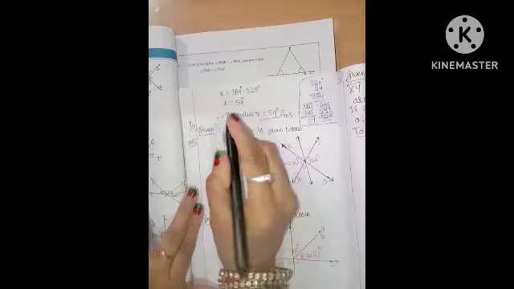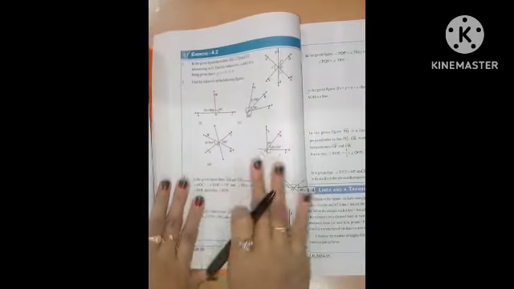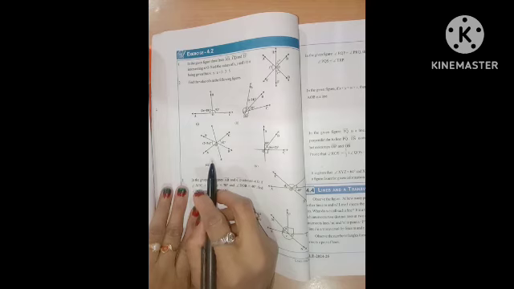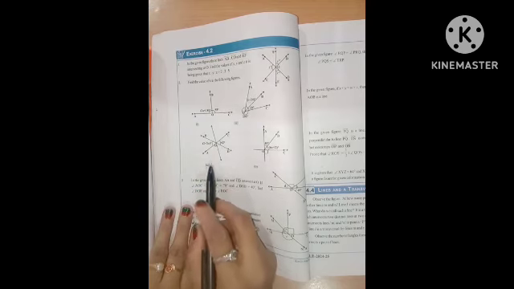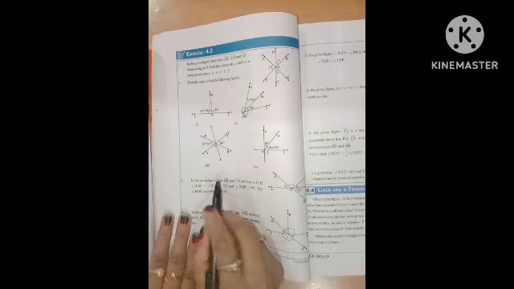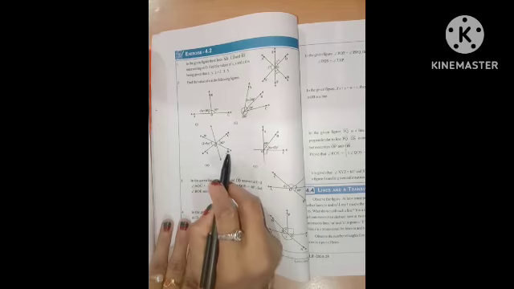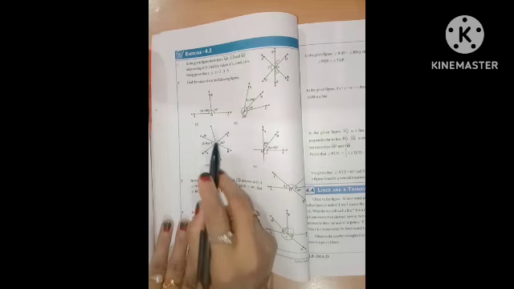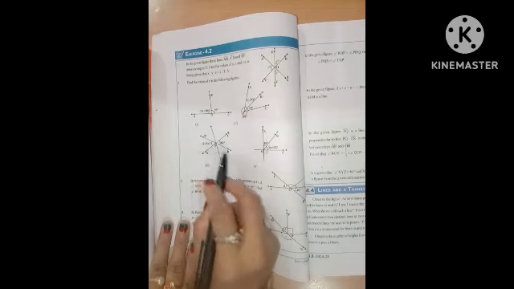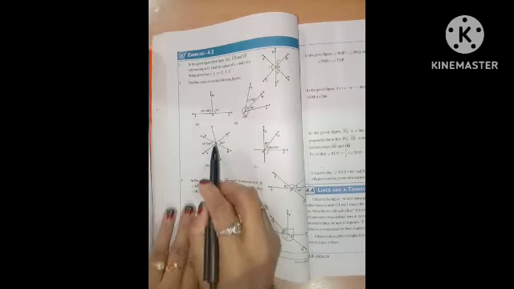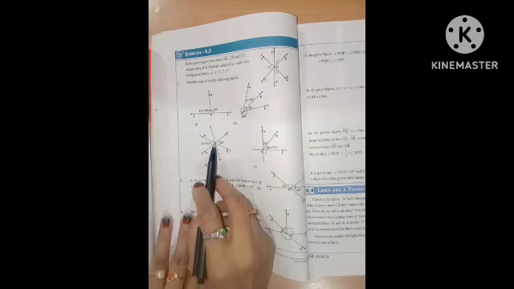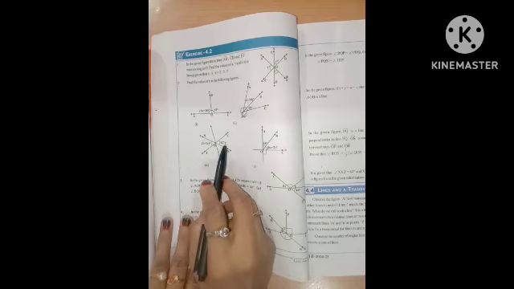Next, third problem. See this figure, Gagan Sai. This figure is given, and next to find is the value of x only. This is the given. So this is the theorem. What's the 4.1 theorem? If two lines are intersecting each other, then the pairs of vertically opposite angles are equal.